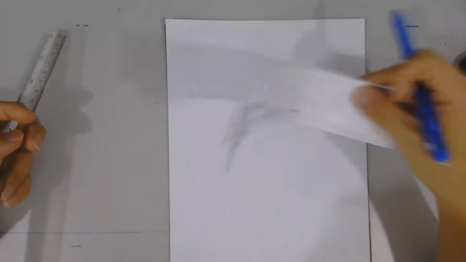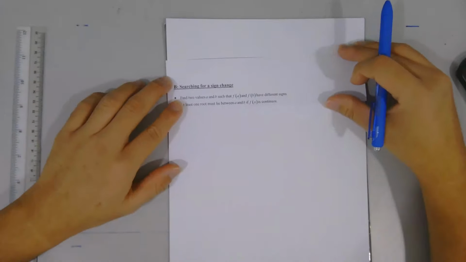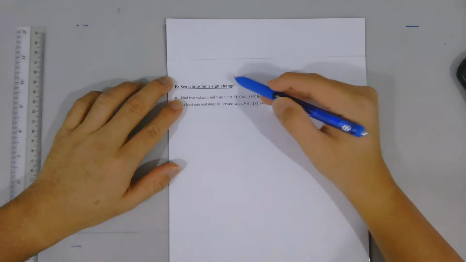Okay, in this video I'm going to introduce you to another way of approximating roots, or knowing where the root is located: searching for the sign change. The keyword is searching for the sign change.